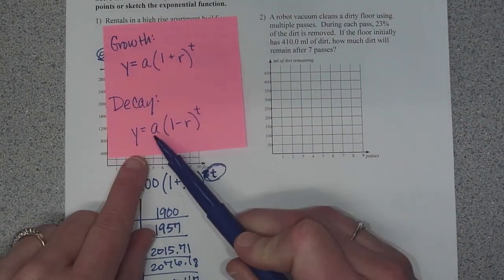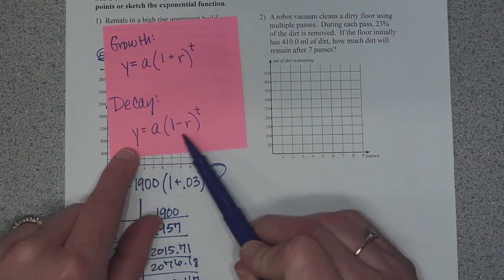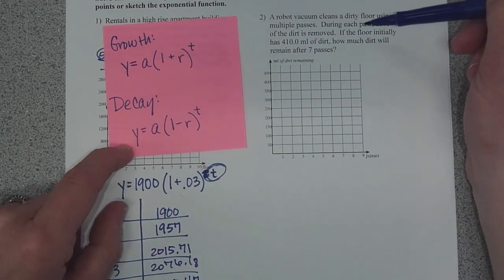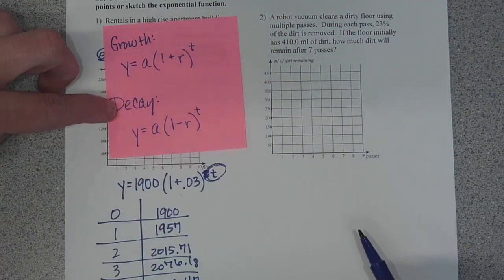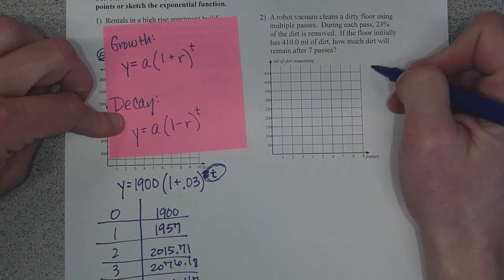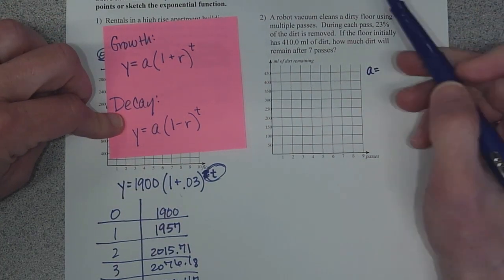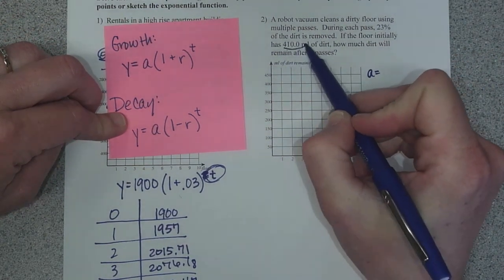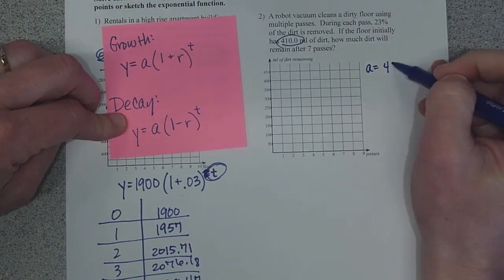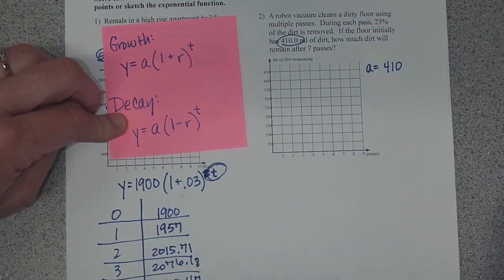Okay, so this is the formula that I want to use. The reason we're using decay is because the amount of dirt is decreasing each time, and when it's decreasing, we want to use the decay formula. What is our initial amount? Initial amount, not 23%. It looks like it's going to be 410 milliliters. So I'll write 410.